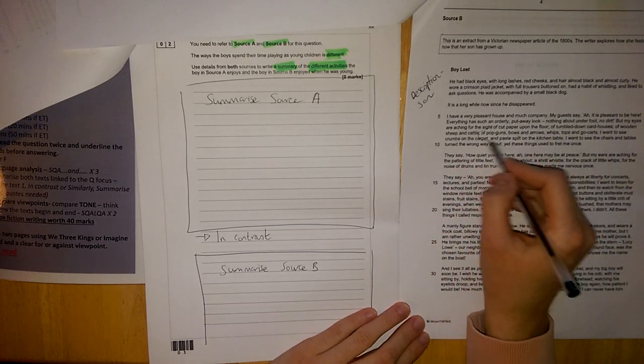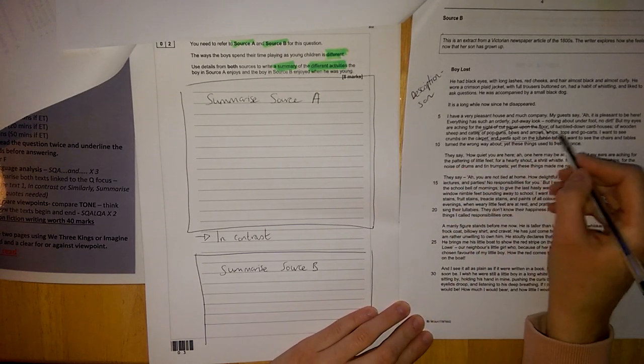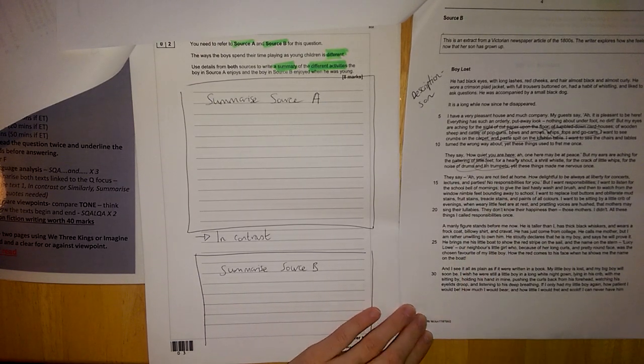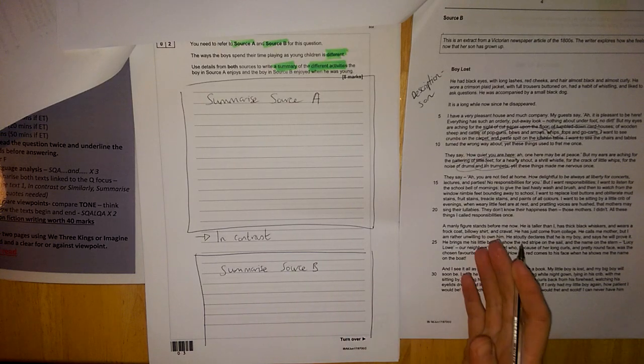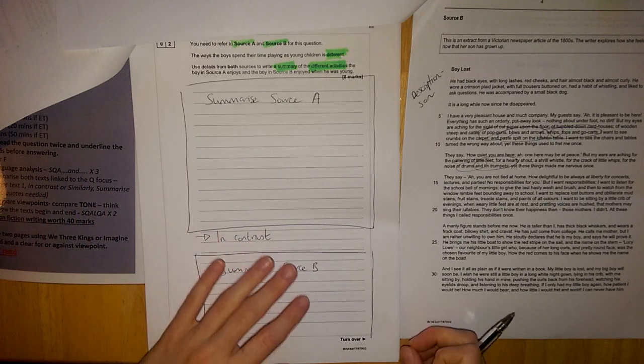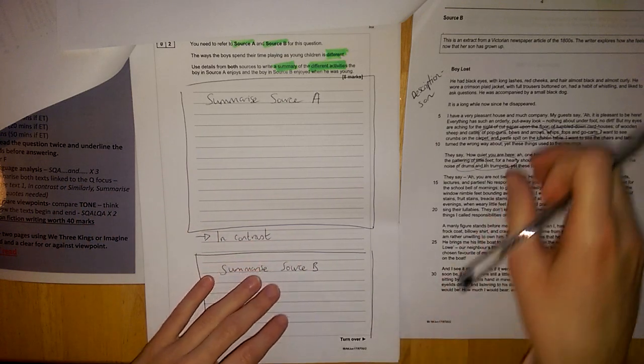So you've got evidence here, he plays with pop guns, bow and arrow, whips, go-karts. You can see that he likes drums, trumpets. He likes making more noise than the boy in source A. We summarise the text to show our understanding.